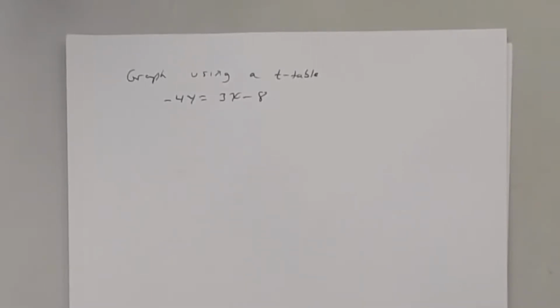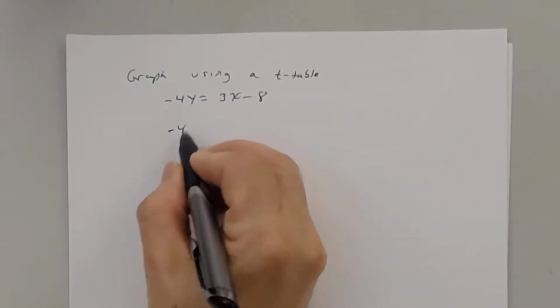Okay, so I want to do this, though, using a t-table. And this was similar to the very last problem we did in class, and on your worksheet, it's similar to the very last problem in the worksheet that you got. How are you going to do this problem? Divide both sides by negative 4, so you get y by itself. Okay, so I'm going to rewrite this over.